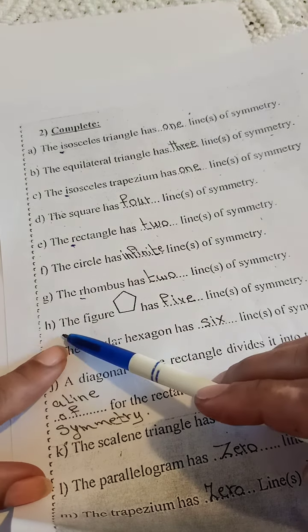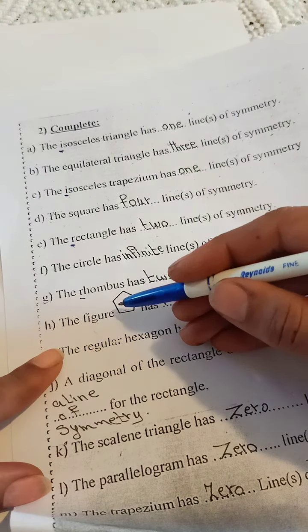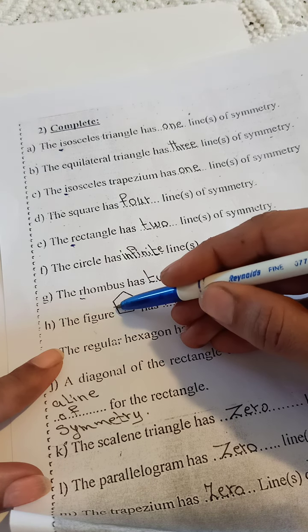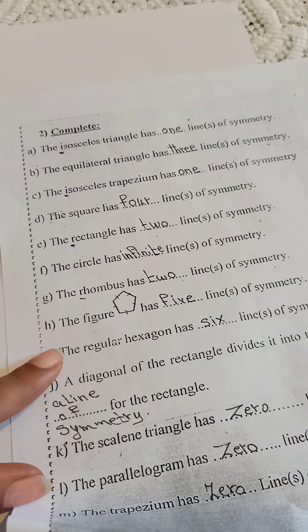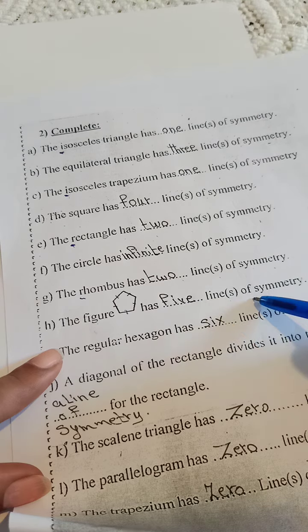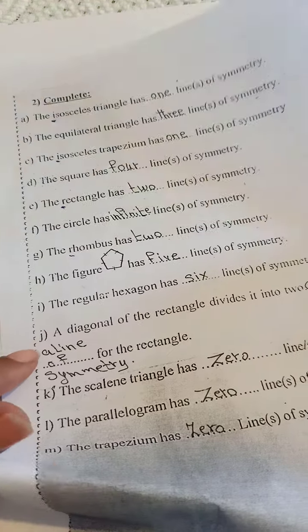Well, letter H, this figure. What's this figure called? I'm going to count the sides: 1, 2, 3, 4, 5. So it's 5 sides, so it is a regular pentagon, has 5 lines of symmetry.